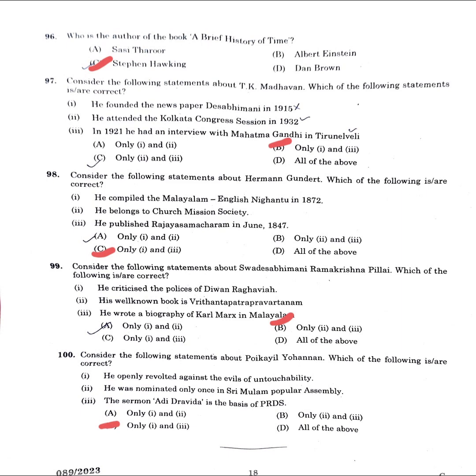Question number 98. Consider the following statements about Hermann Gundert. Which of the following are correct? Option C is the right answer. Only 1 and 3rd statements are right. 99. Considering the following statements about Swadeshabhimani Ramakrishna Pillai, which of the following are correct? The correct answer is option B, only 2 and 3. And the last question, considering the following statements about Poikayil Yohannan, which of the following are correct? Option C is the right answer. Statements number 1 and 3 are right.